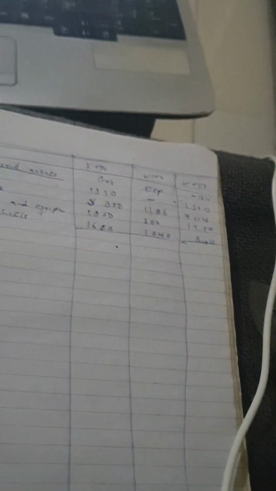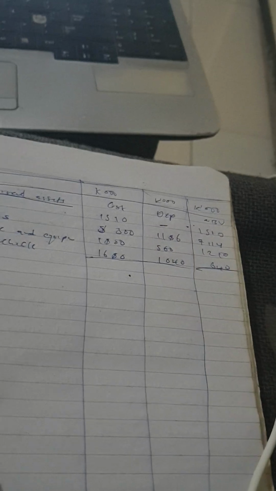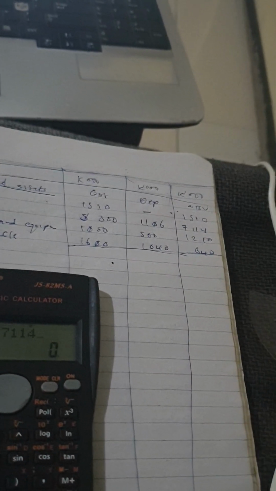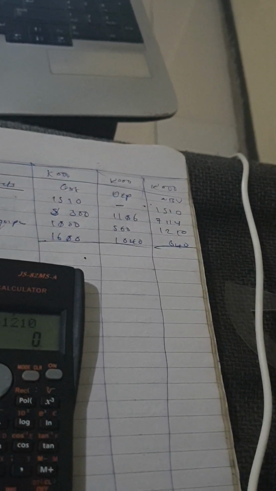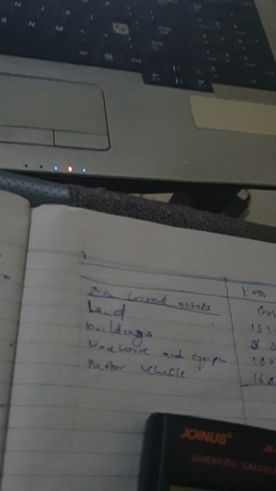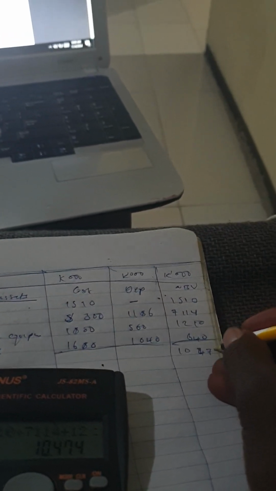So if we add the three, these are not very important, yes, but we can still add them. You can put a line and still add them, but they're not very important. We can just end it there. Then we're going to add what is in the net book value, the last column. So we have 1510 plus 7114 plus 1210 plus 640. So we have 10474.